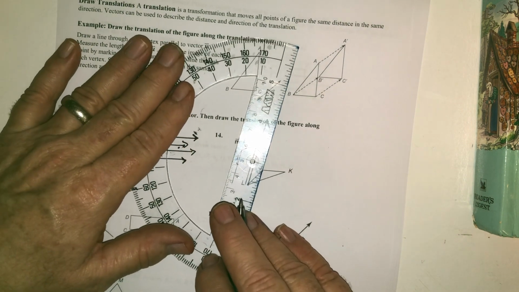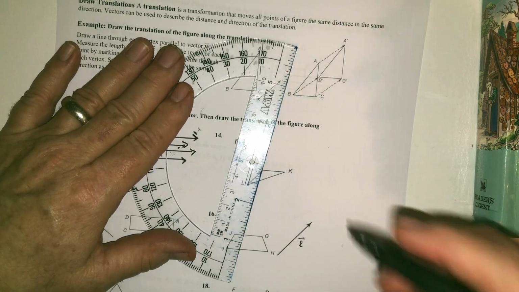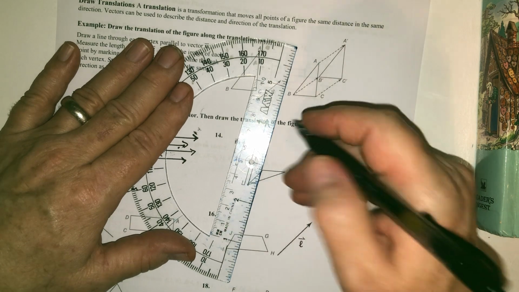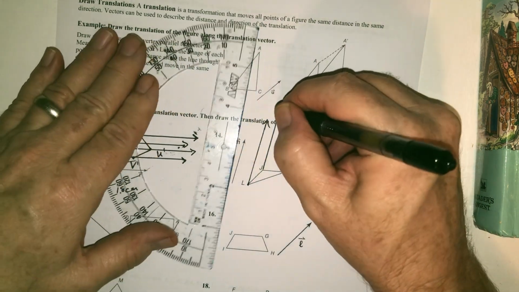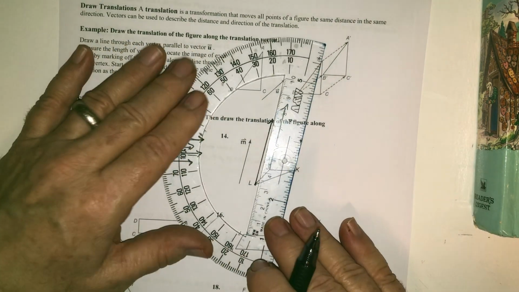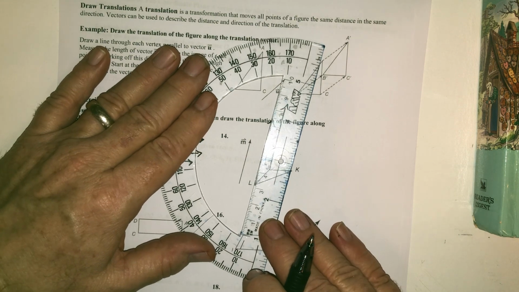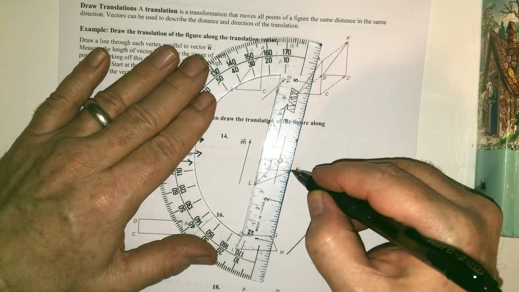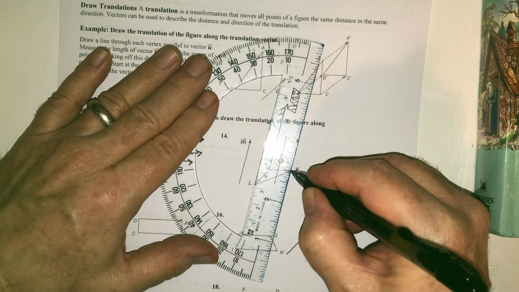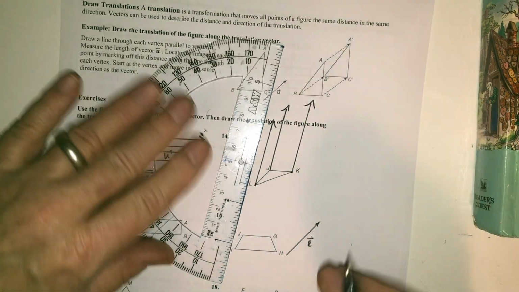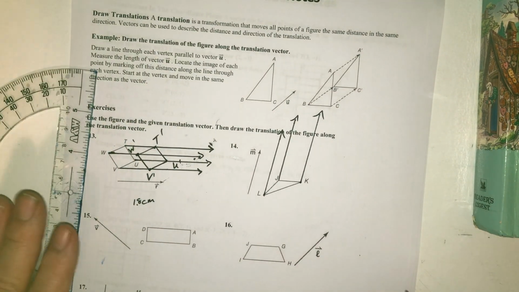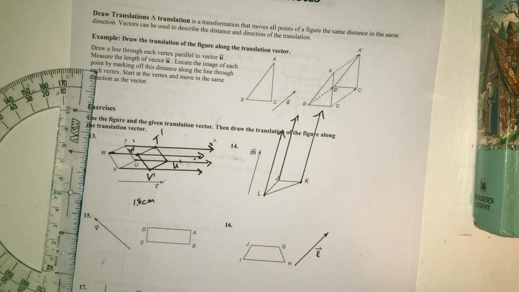Now I'm going to line up point J and stay parallel to that vector, so somewhere out through there will be J prime. Then I'll line up point K and maintain my parallelism, somewhere out through there. See, all three of those rays from the three vertices of that triangle appear to be parallel.